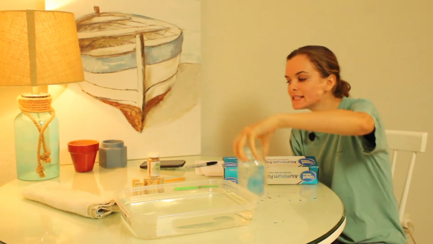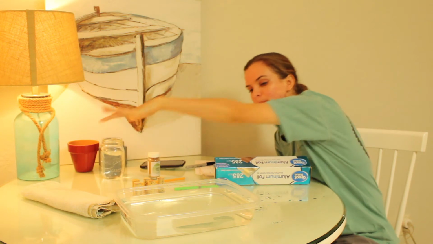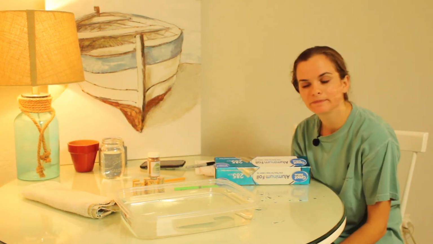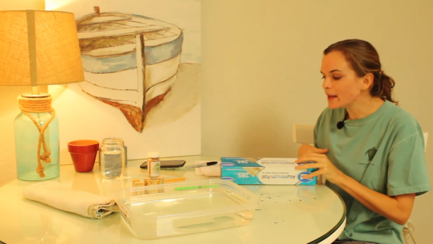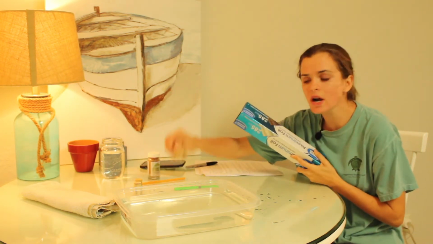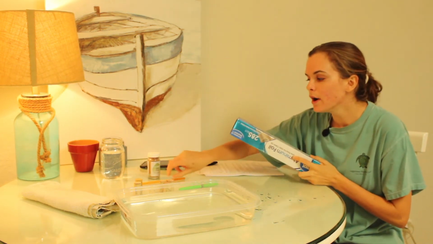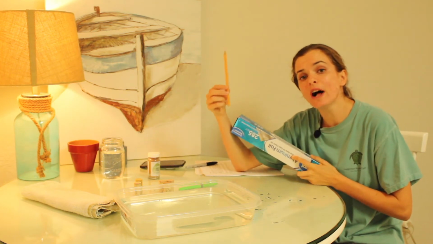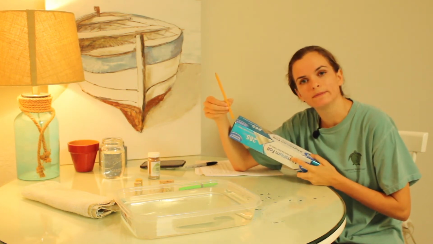We are going to be testing our boats in this big water tub. You can build your boat out of aluminum foil, and you can use things like corks, markers, pencils, or whatever else you find around to build your boat. Let's see how you do it.